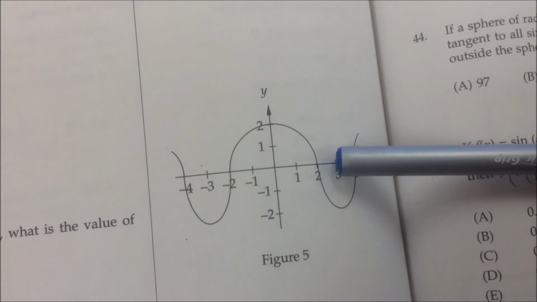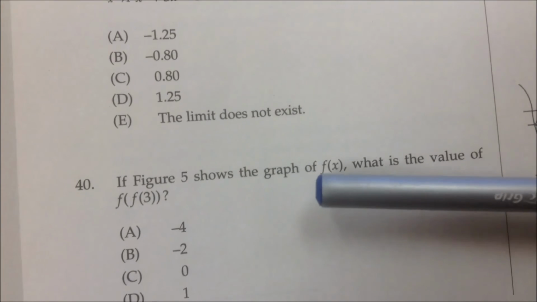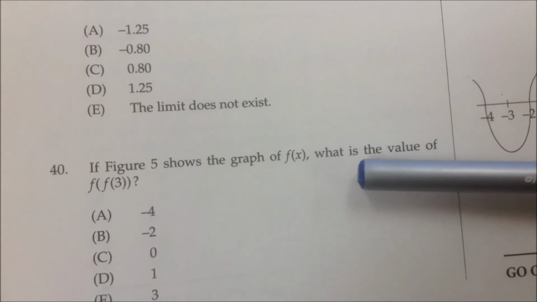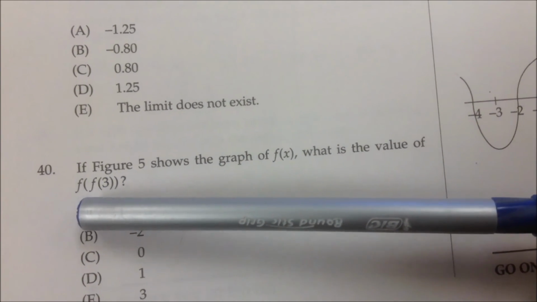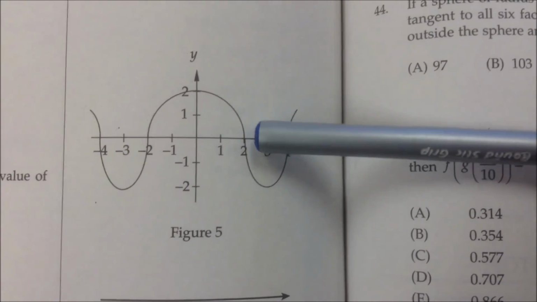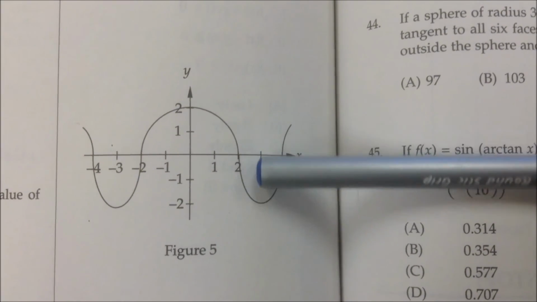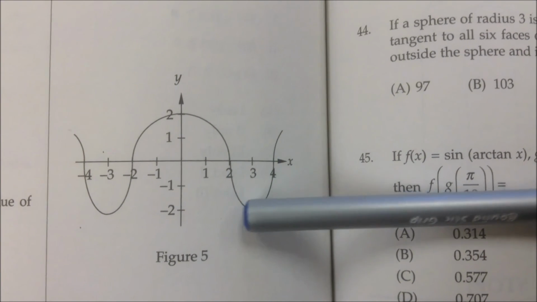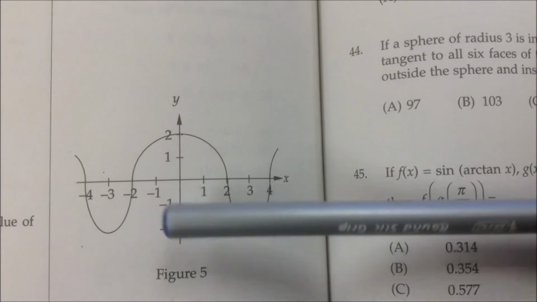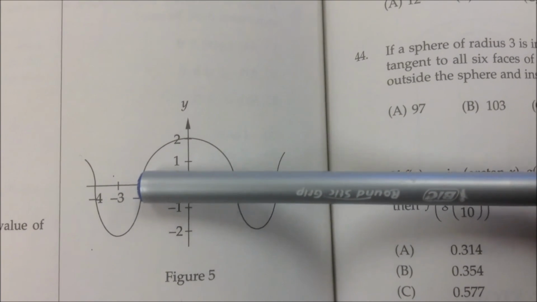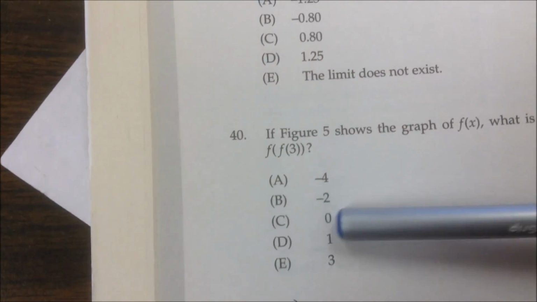It means you first should find what you're asking here, it's to find f of f of 3, not simply f of 3. So you can find here the value of f if x equals 3, and this is minus 2, and afterwards you should put minus 2 in the place of x and find the value, and this is 0, and the answer is C.